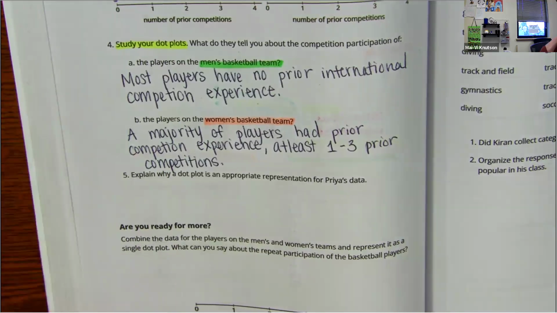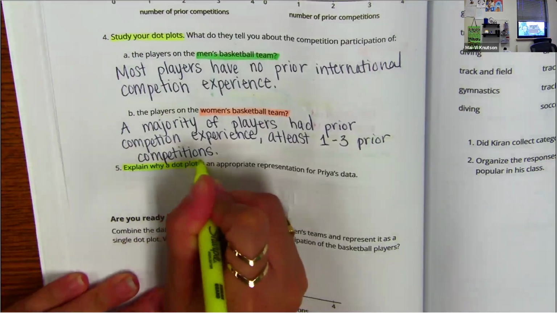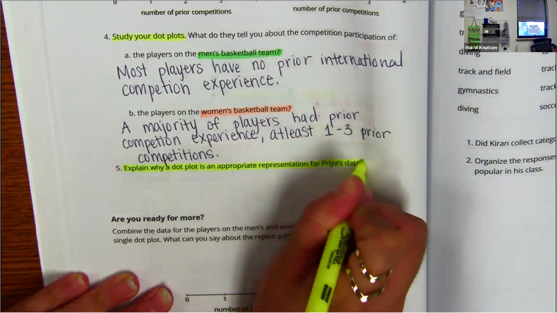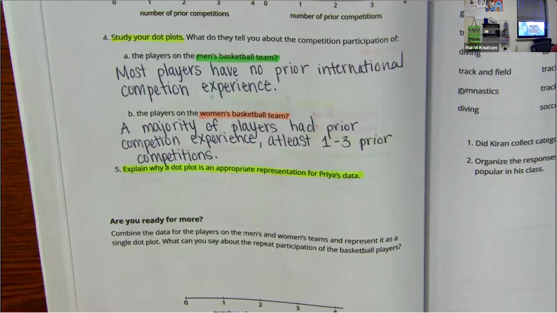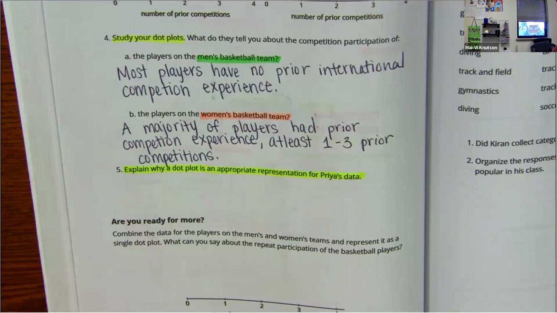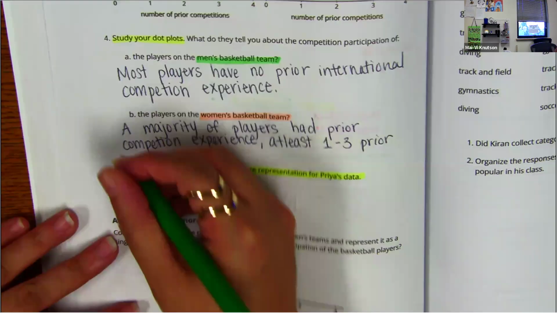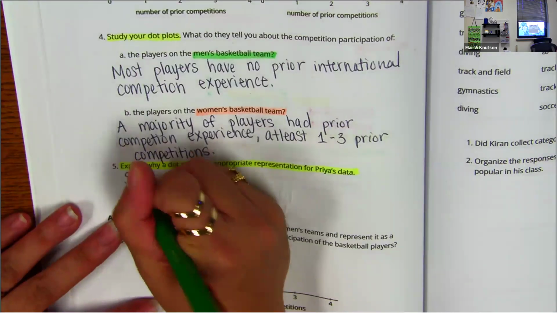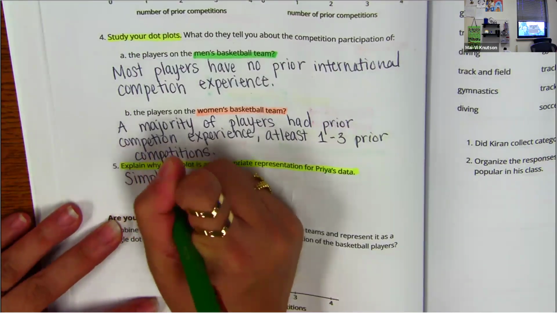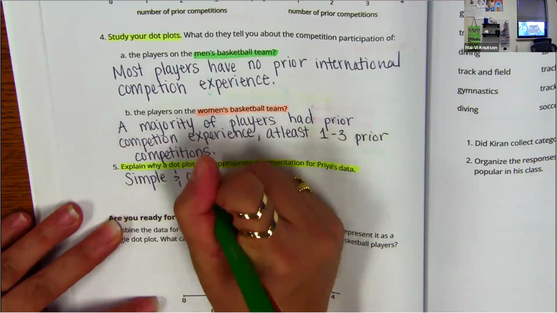Okay, so let's continue. Explain why the dot plot is an appropriate representation for Priya's data. Well, why do you think a dot plot would be good for data? If you look at the dot plot, what comes to mind when it comes to why a dot plot is a good visual for data? In my mind, it's simple and organized. So I would say it's simple and organized.